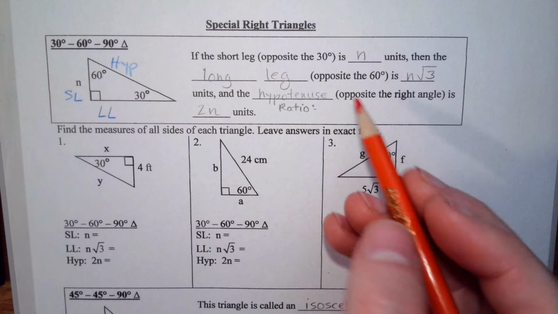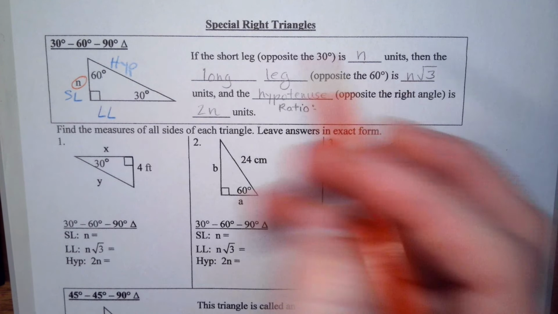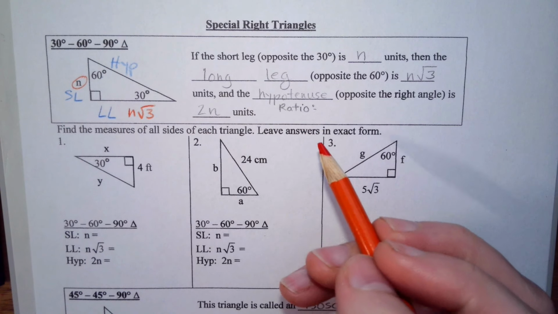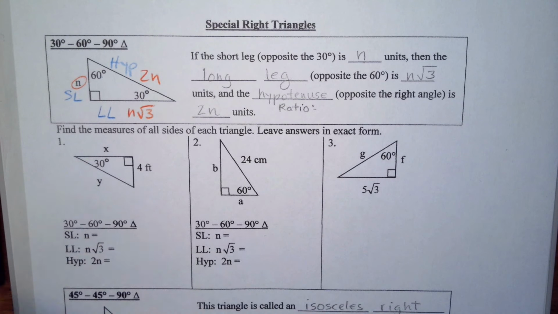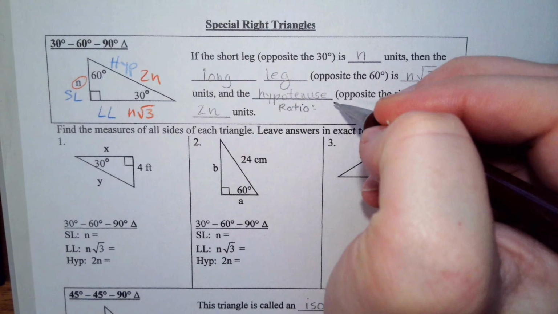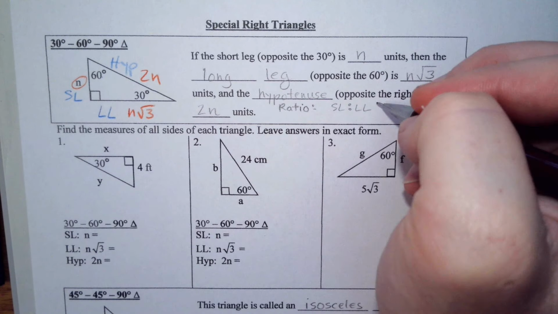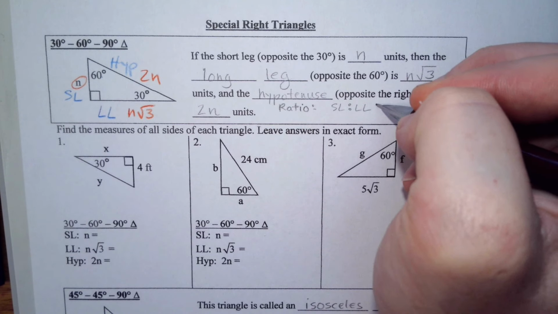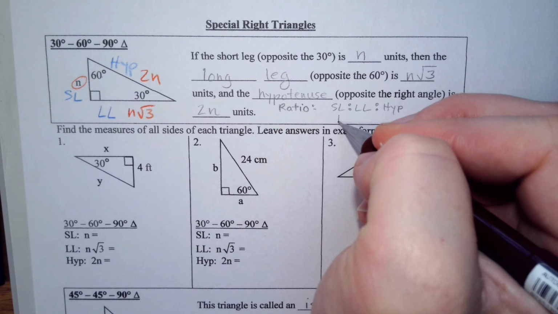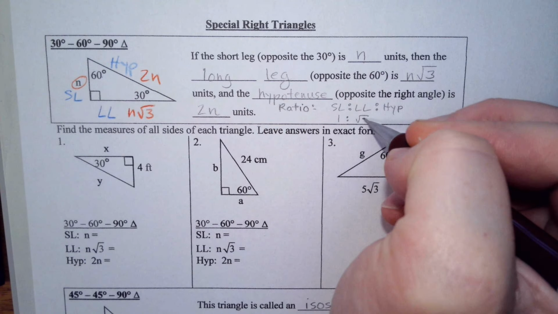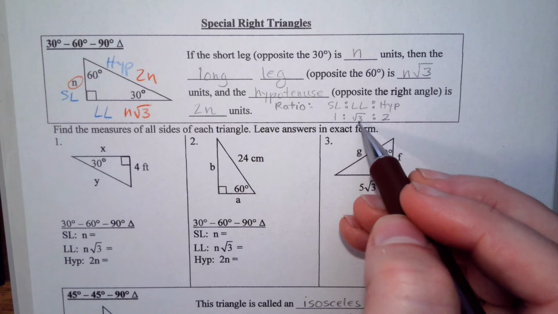If the short leg opposite the 30 degrees is n, then the long leg opposite the 60 degrees is n root 3, and the hypotenuse is 2n. Now in the previous videos I kept talking about a ratio. What I mean by that is, if I have the short leg to the long leg, these dots symbolically could represent a ratio, and that compared to the hypotenuse, the ratio is, if the short leg is 1 unit, then the long leg is root 3 times longer, and the hypotenuse is twice as long. So the relationship is 1 to root 3 to 2.